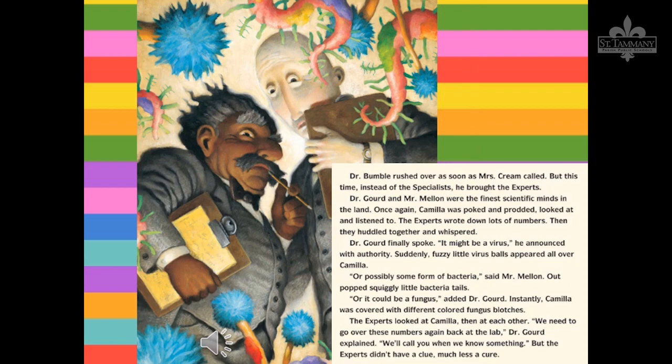Dr. Bumble rushed over as soon as Mrs. Cream called, but this time, instead of specialists, he brought the experts. Dr. Gourd and Mr. Mellon were the finest scientific minds in the land. Once again, Camilla was poked and prodded, looked at and listened to. The experts wrote down lots of numbers. Then they huddled together and whispered.